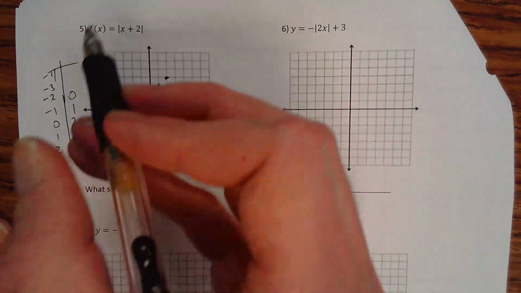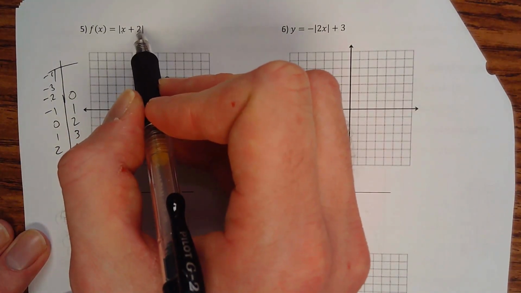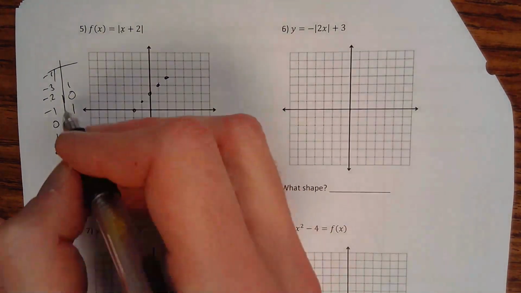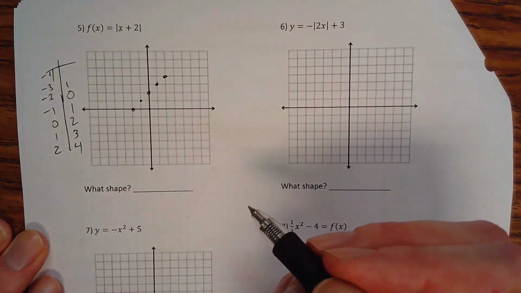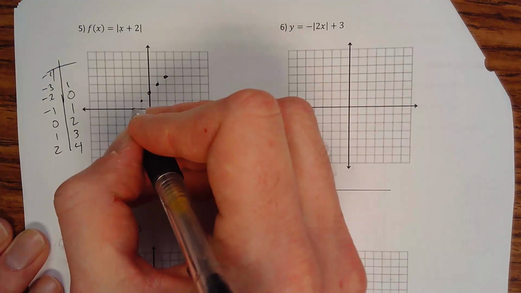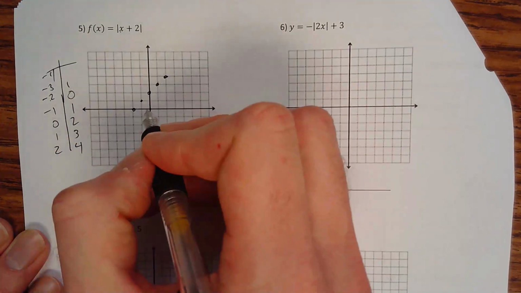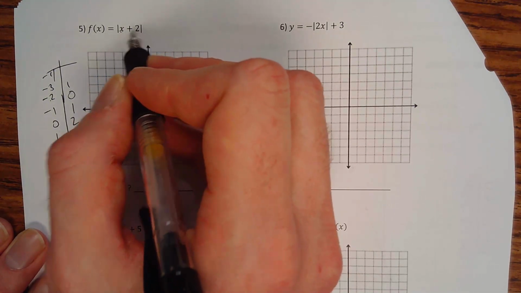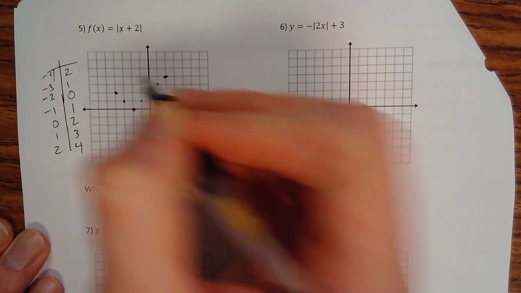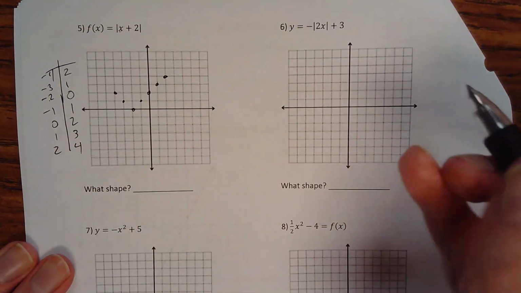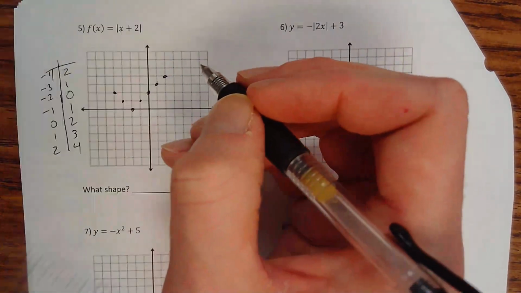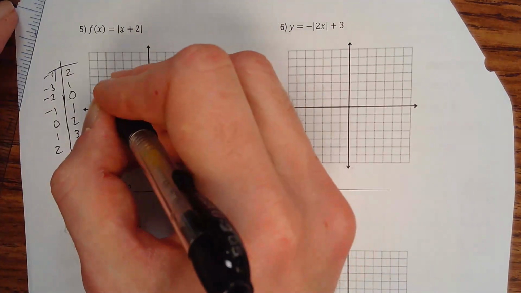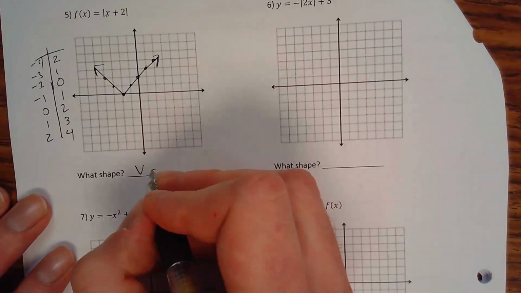But I do want to go a little bit further back though. I'm going to do negative 3 and negative 4 just to show you what's going on here, so we can answer this question, what shape. If I plug in negative 3 plus 2 is negative 1, the absolute value is 1. I can't get negative y values because the absolute value at the end can't produce them. So I'm not going to continue down the negative. It's actually going to bounce back. So negative 3, 1. Negative 4 plus 2 is negative 3, the absolute value is 2. That bounces back, makes kind of a V shape, and it's going to continue in that direction. So what shape? V shape.